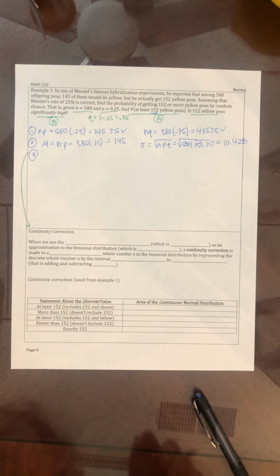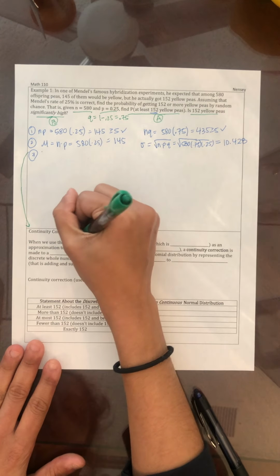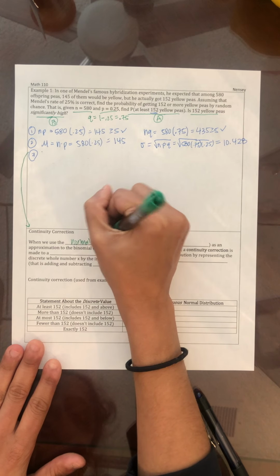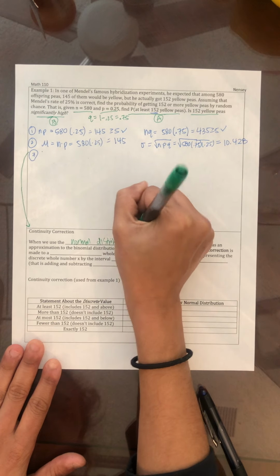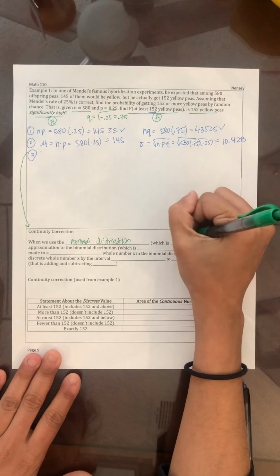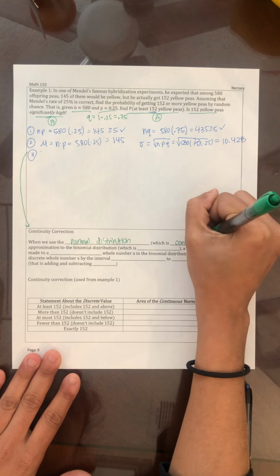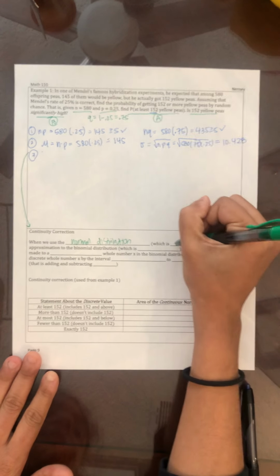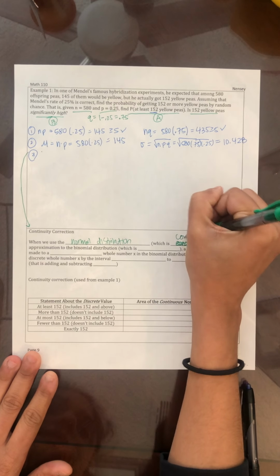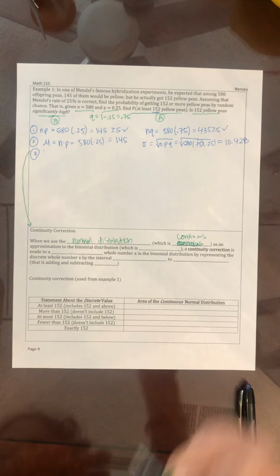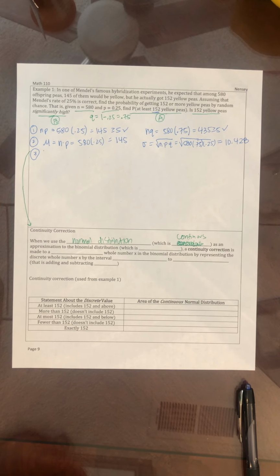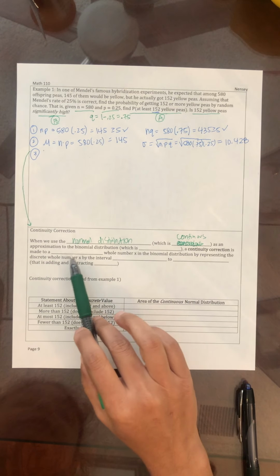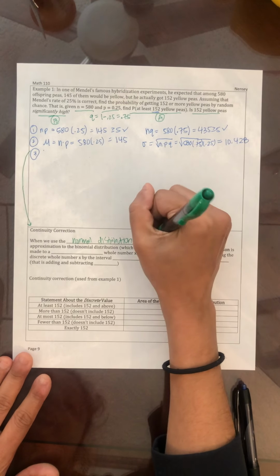It says when we use the normal distribution, which is continuous, and remember, continuous means every single value, as an approximation to the binomial, which is discrete.